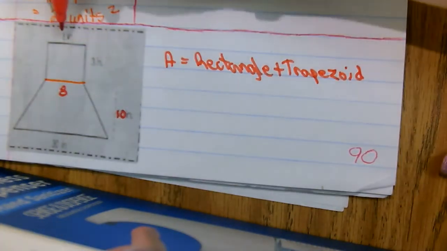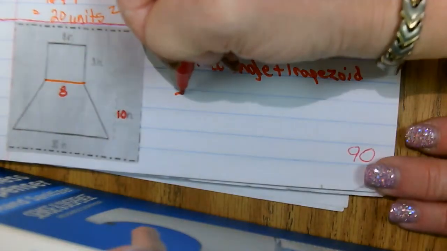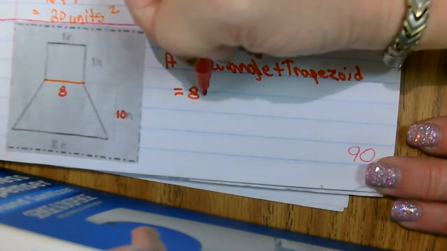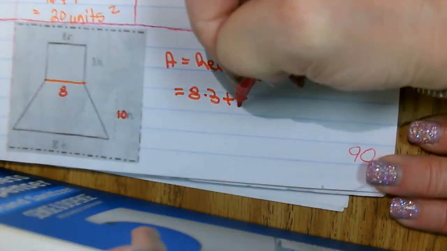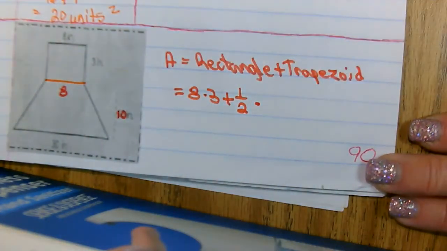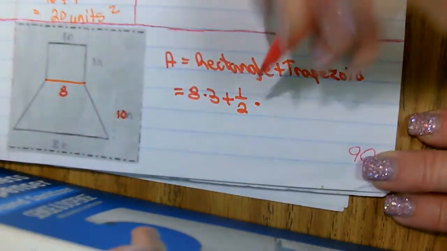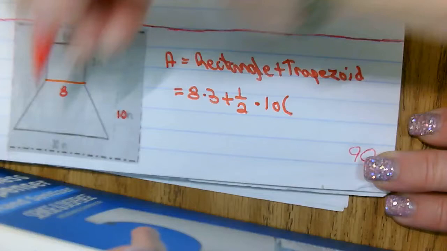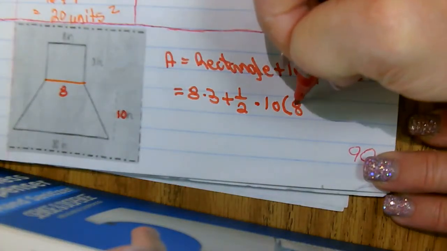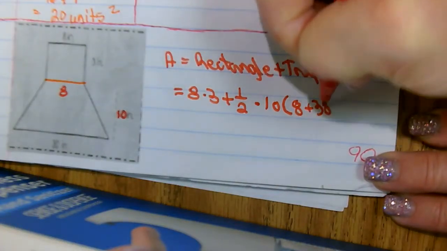Area of the rectangle is 8 times 3 plus 1/2 times 10, parentheses, base 1 is 8 and base 2 is 30, 8 plus 30.